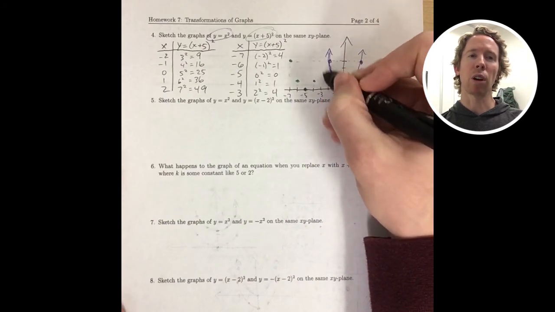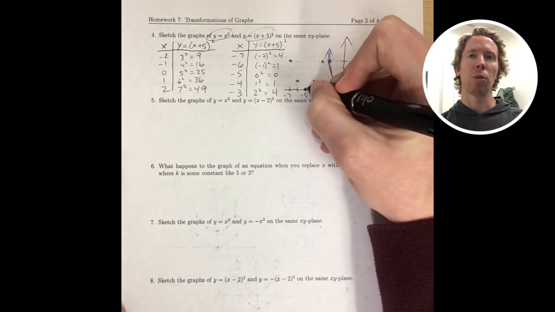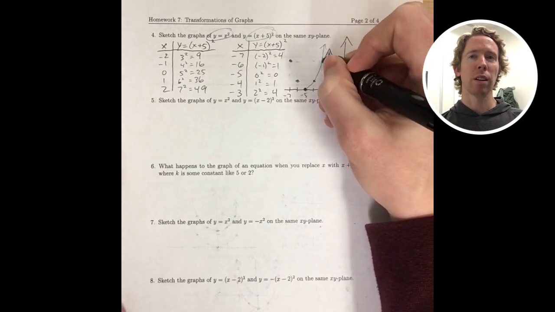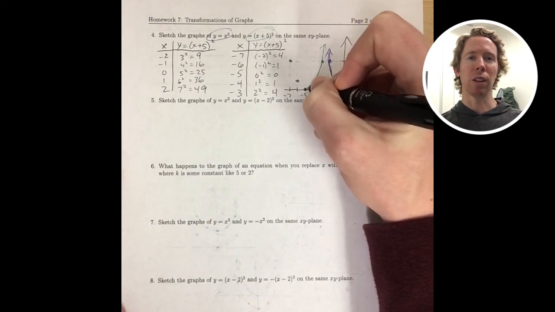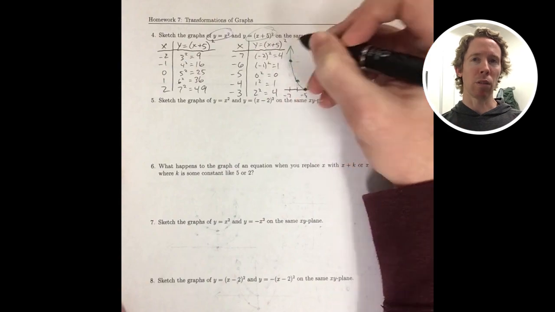So anytime you start with an equation and you replace all of the x's with x plus something, then it will shift the graph to the left by however much you added inside of all of those parentheses.